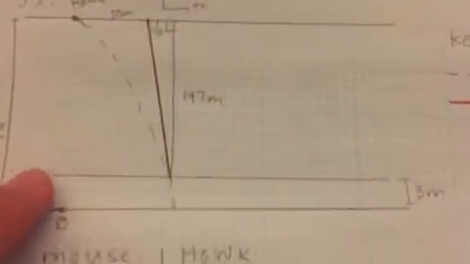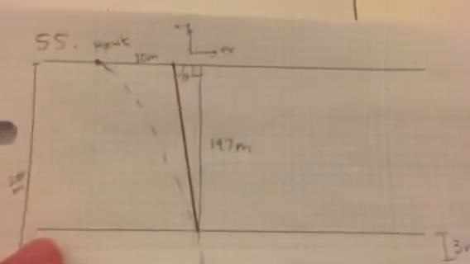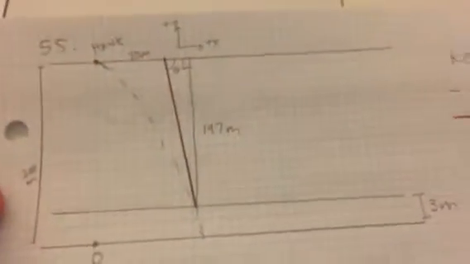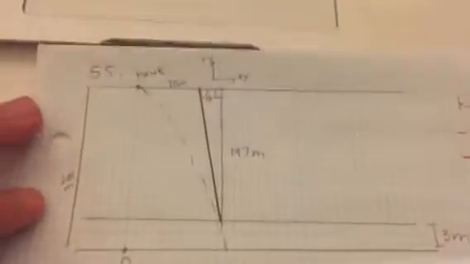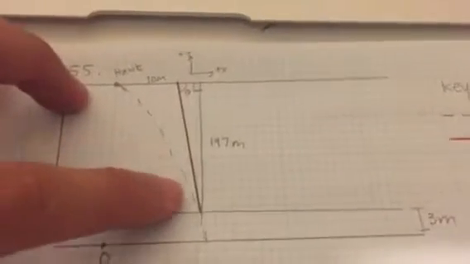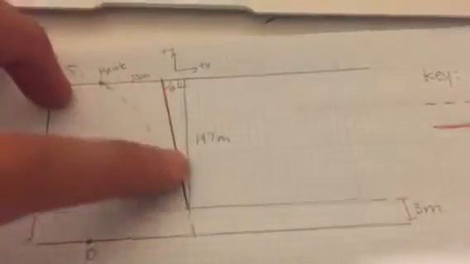Okay, so I have a simple diagram drawn out here. The bottom line is the ground. The second line is 3 meters above the ground, and this is the path of the flight of the hawk, which is 200 meters above the ground. So n0 is directly below the hawk at the starting point. This dotted line will represent the path that the mouse takes during its free fall, and the red line is the descent of the hawk.